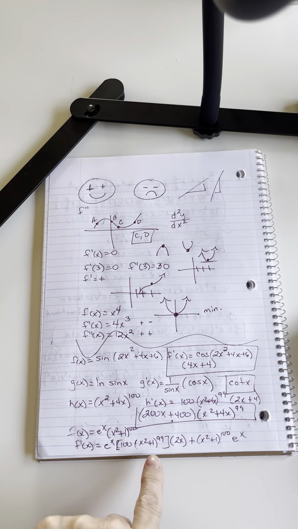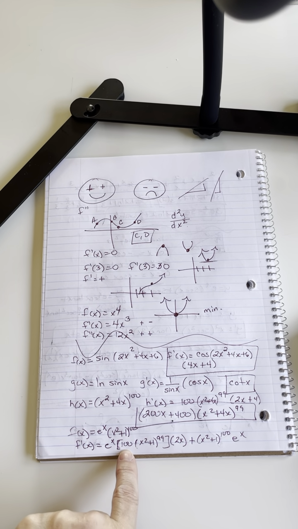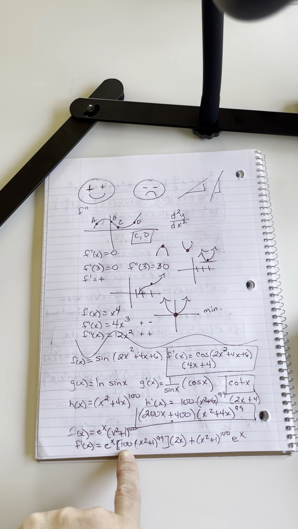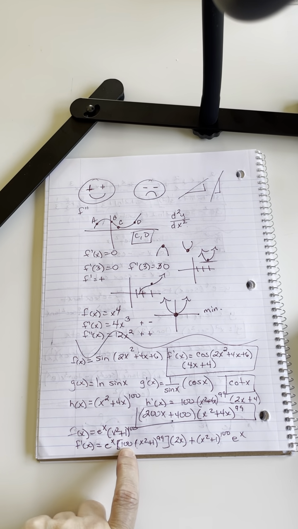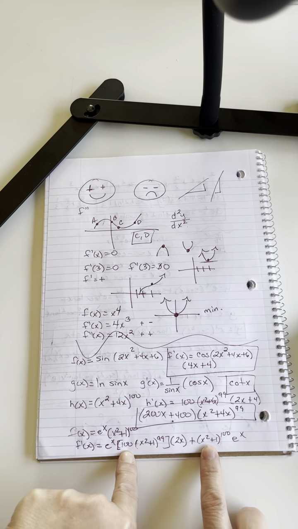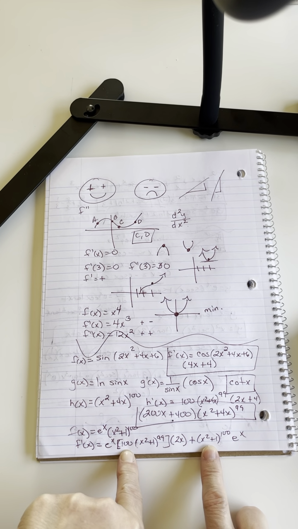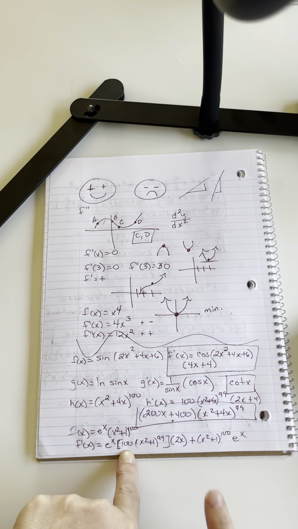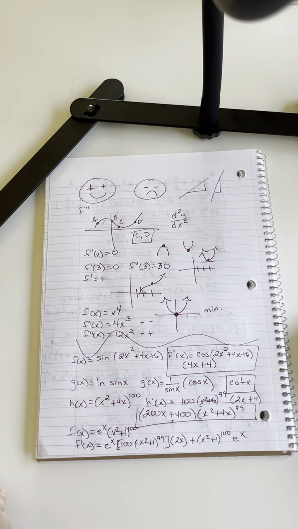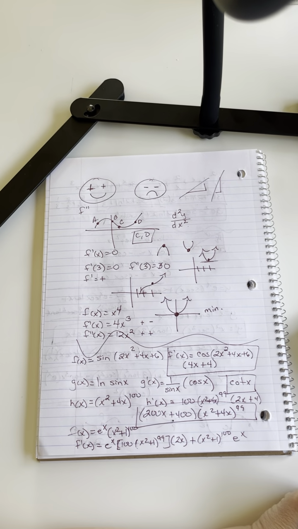X squared plus 1 to the 99th. I am not seeing their 100 with their e to the x. Okay, so I don't know what they did with their 100 yet. Plus x squared plus 1.